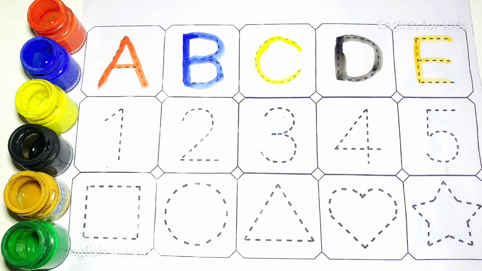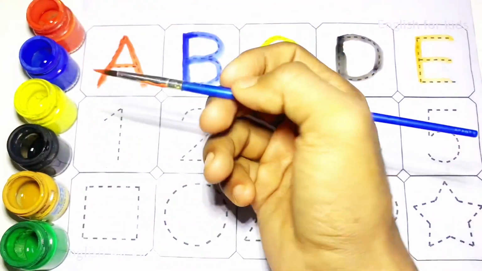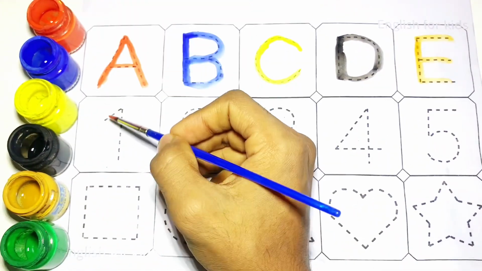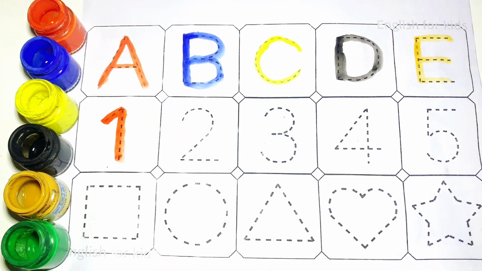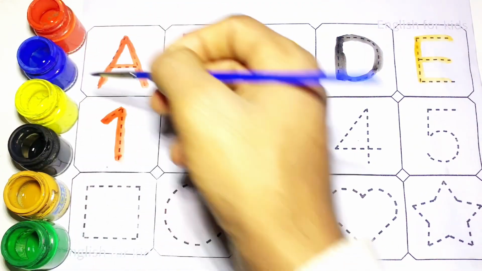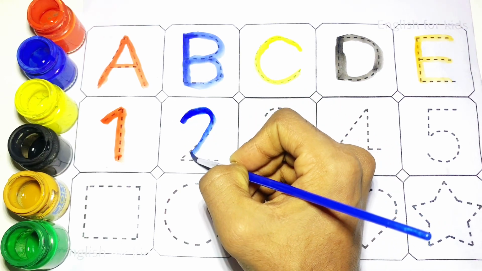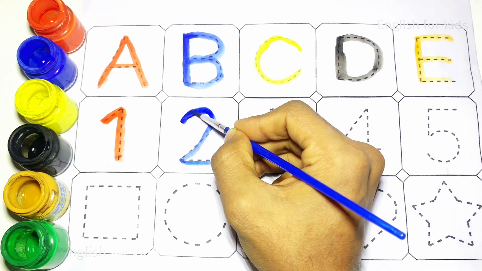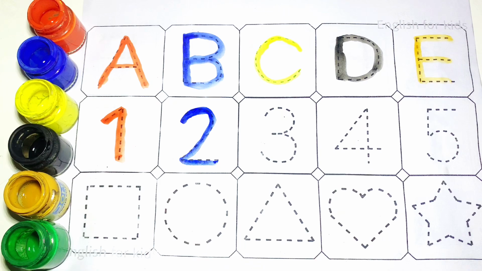Kids, now draw numbers and first we draw 1 and use blue color. O-N-E, 1. Kids, now draw 2. The numbers of 2 and use blue color. T-W-O, 2. Kids, now draw 3.